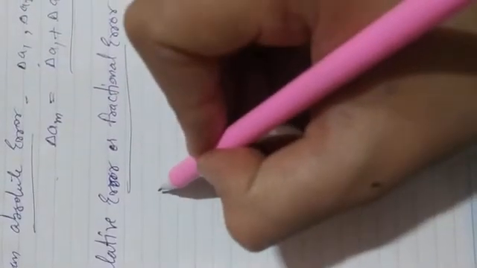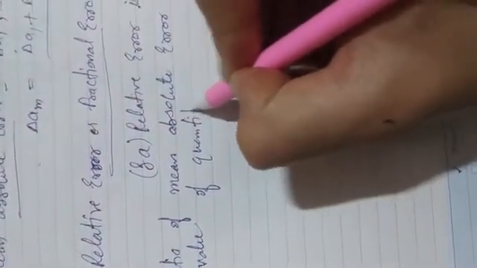How can we find it? It is defined as the ratio of the mean absolute error to the mean value of the quantity. That will be the relative error.